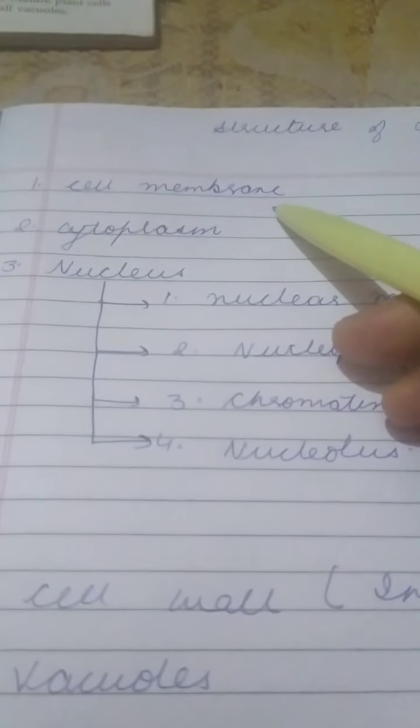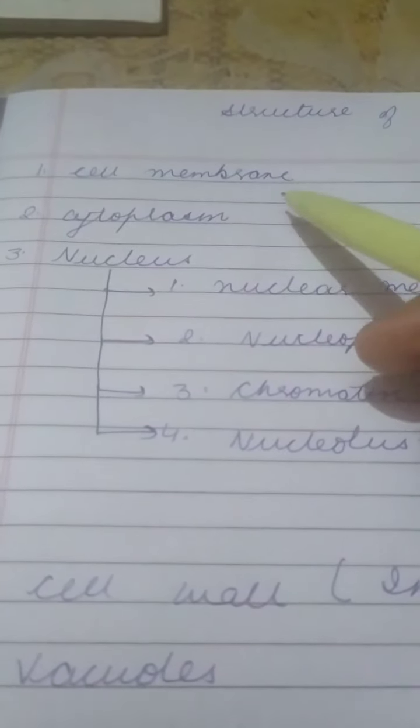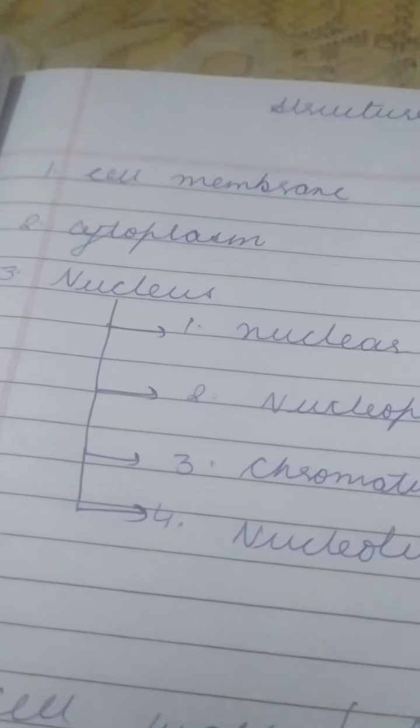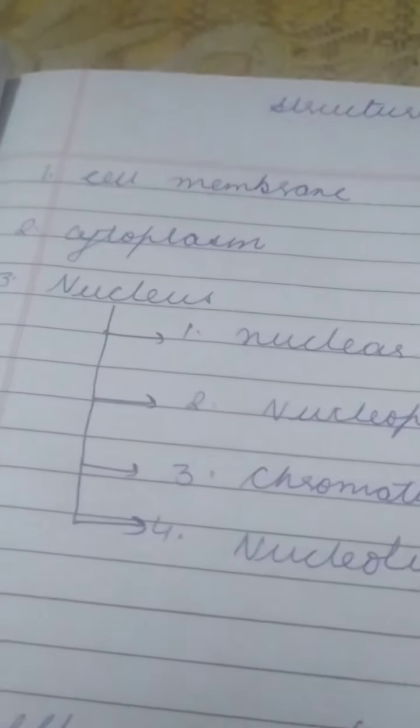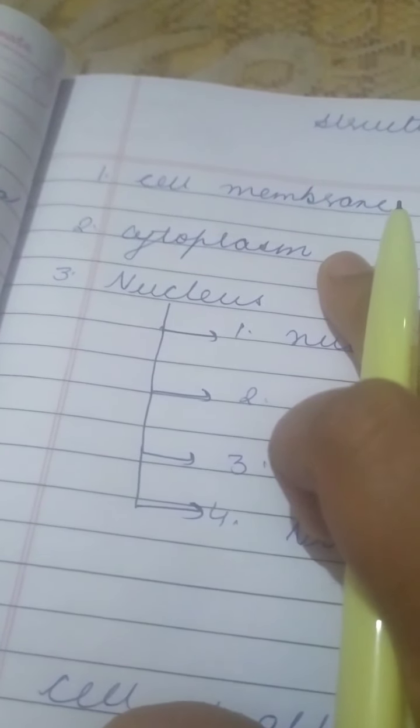So, the structure of a cell. First, the cell membrane. Basically all cells have a cell membrane. The basic function of the cell membrane is that it covers and protects the cell, and it is selectively permeable, meaning it allows only some substances to pass through it. Then the second one is the cytoplasm. It is a jelly-like substance present in a cell, and its function is that it helps in the exchange of material between the different cell organelles. Organelles means different things present inside the cell.